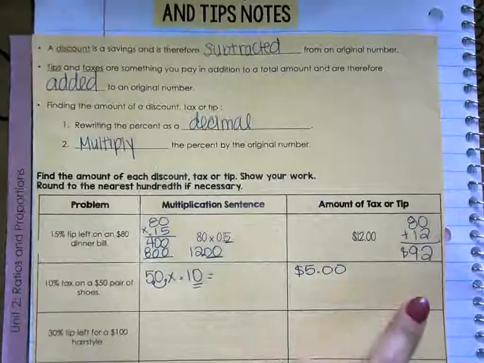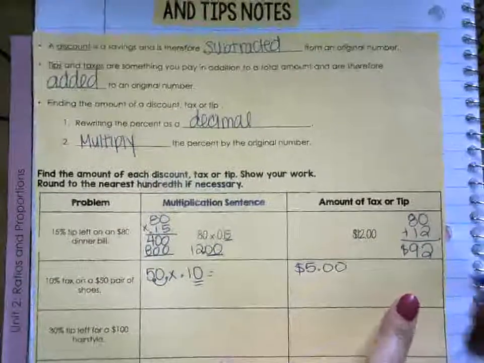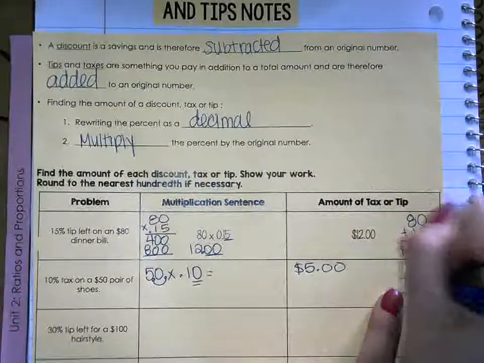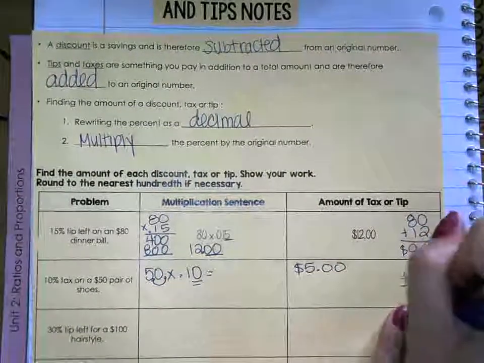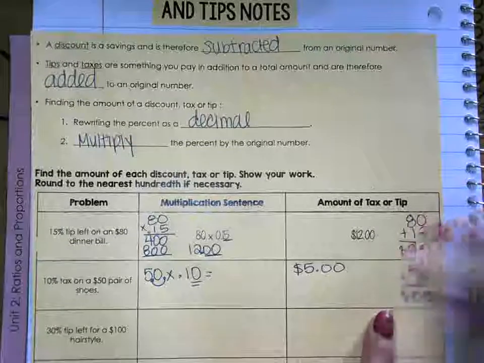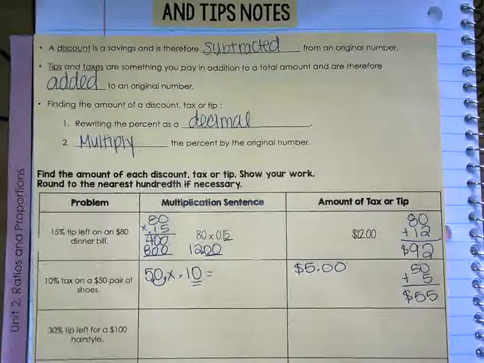So make sure in math at least you read the full question. If I want to know the final amount, what do I do, guys? Add 50 to 5. And 50 plus 5 is what? So that means for that pair of shoes, I won't pay 50, I will pay $55.